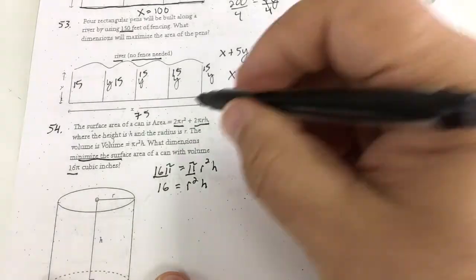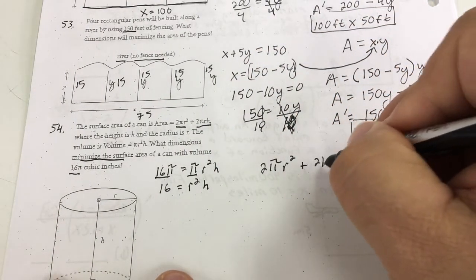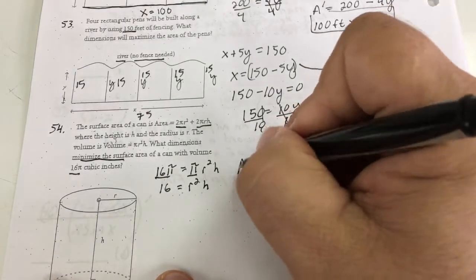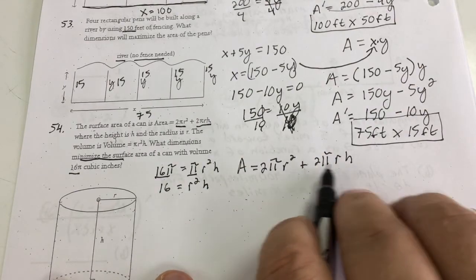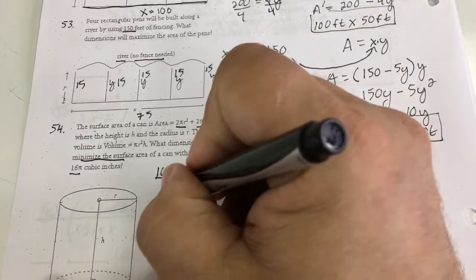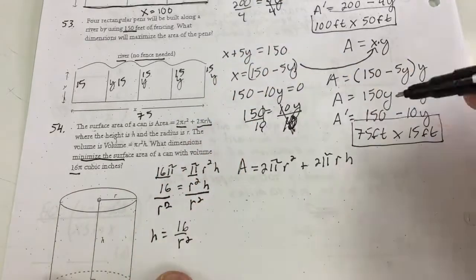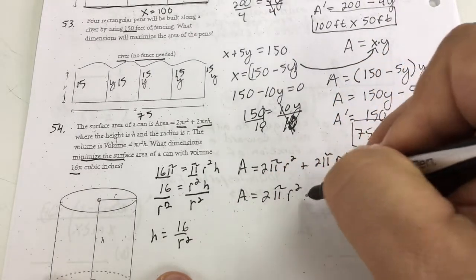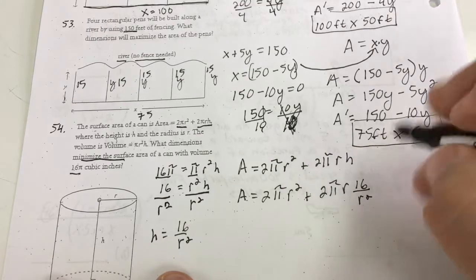And I have 2 pi r squared plus 2 pi r h equals my surface area. Now I have to determine which one I'm going to solve for, so I'd like to replace that h. So I'm going to solve this over here for h. I'm going to divide both sides by r squared. And that's going to give me h equals 16 over r squared. I take that and plug it in over here and then take the derivative and set the derivative equal to 0. 2 pi r squared plus 2 pi r times 16 over r squared.